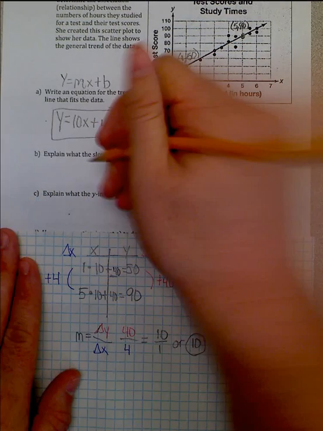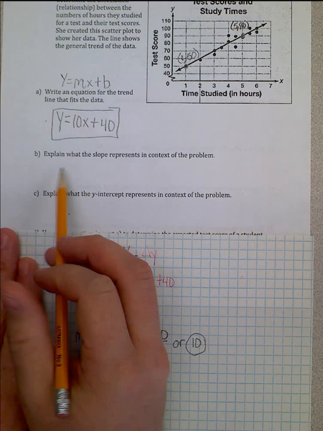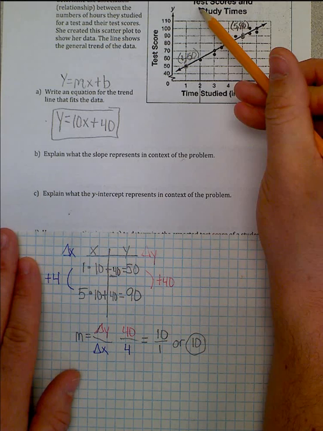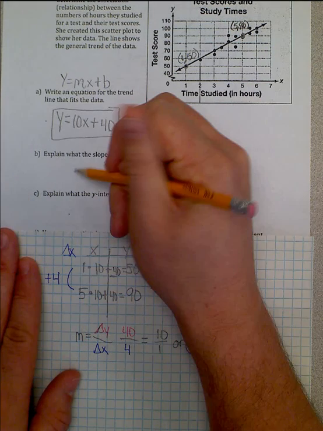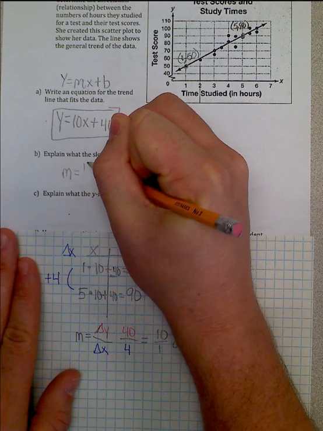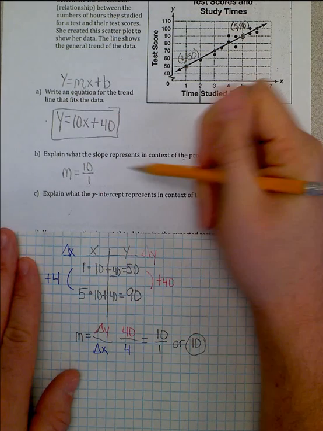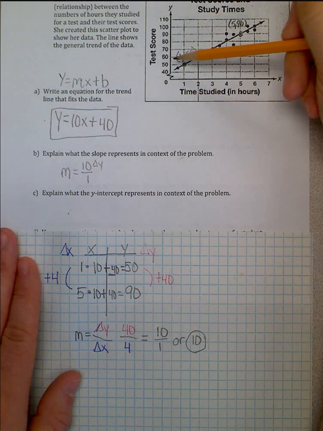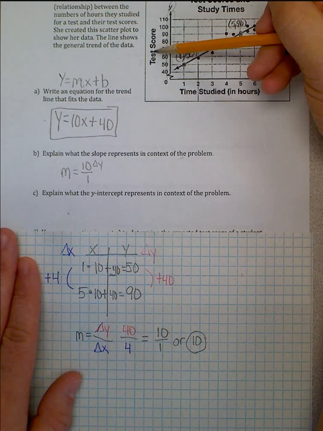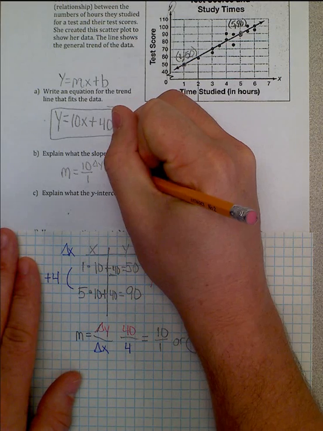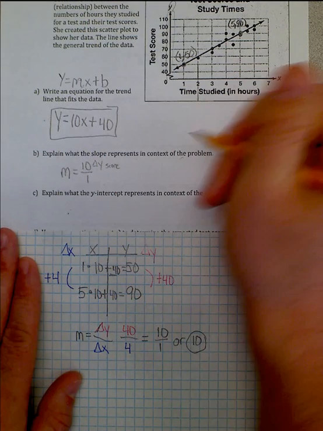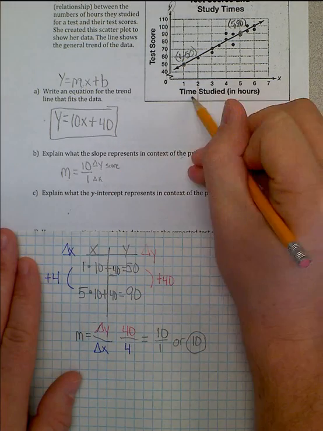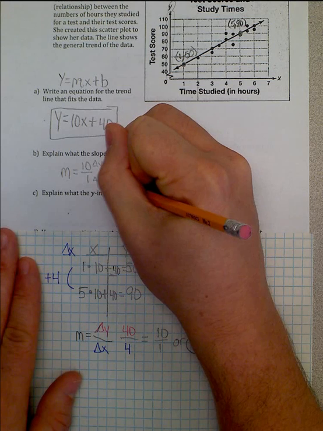So if I am interpreting my slope, explain what the slope represents in context of the problem. Well, this context is talking about test scores and study times. So my slope is 10 over 1. And I remember the top number is my change in y. So what does y represent in this case? Y is the test scores. So the 10 is the score. And the 1 is the change in x. The change in x is time studied. So I'll say study time.